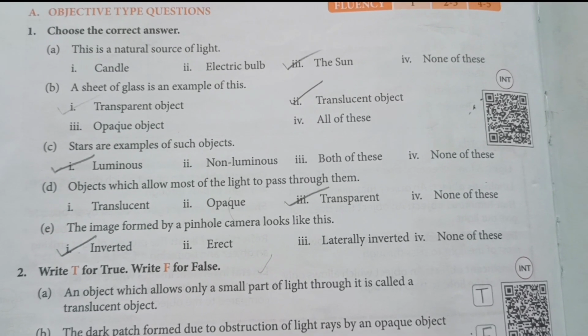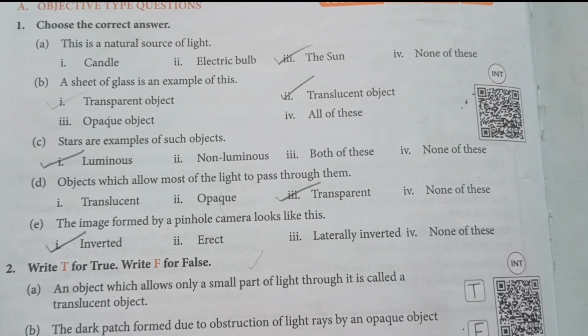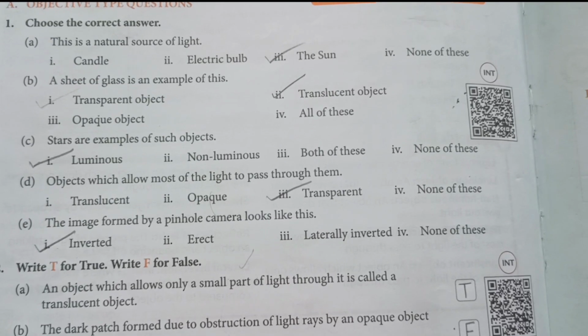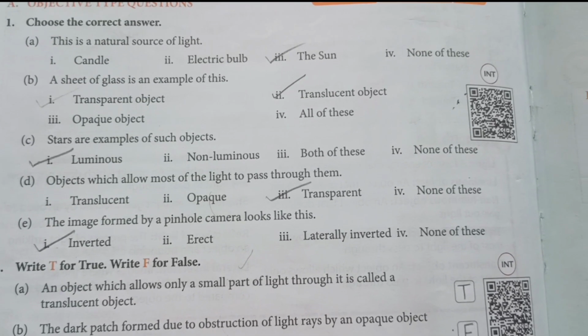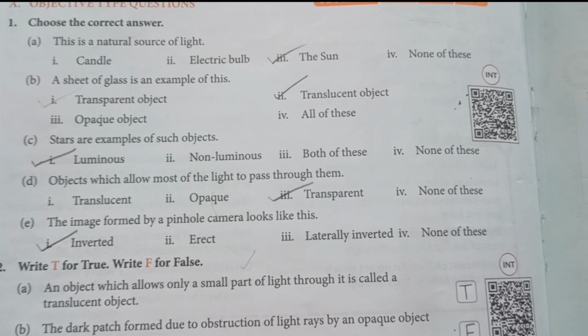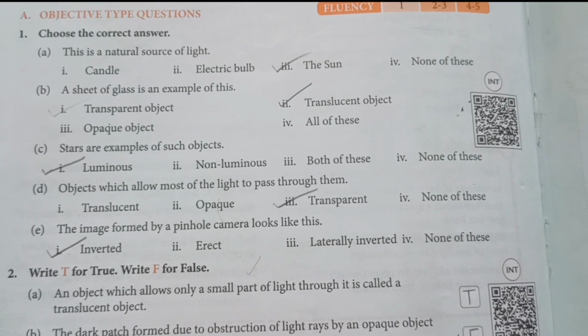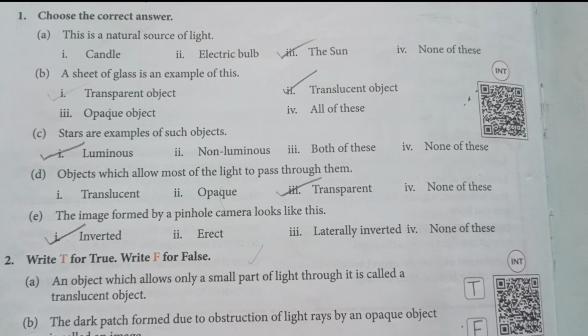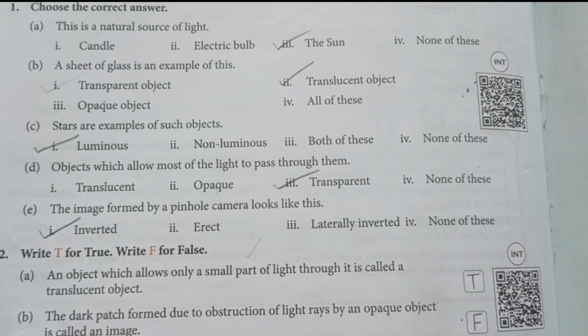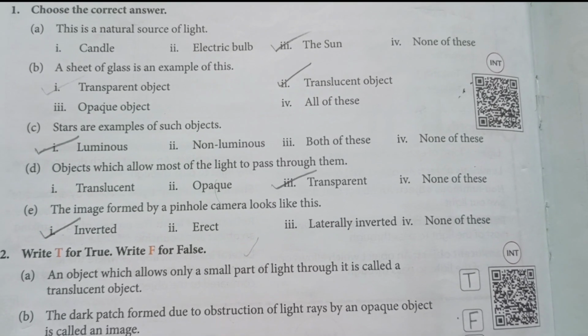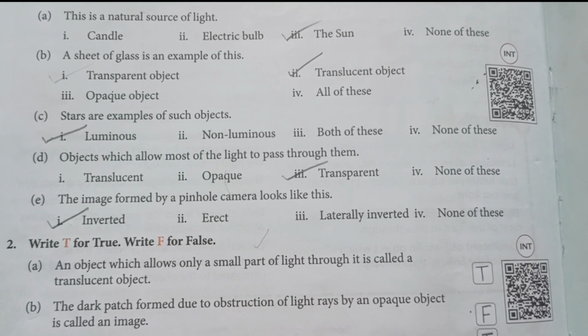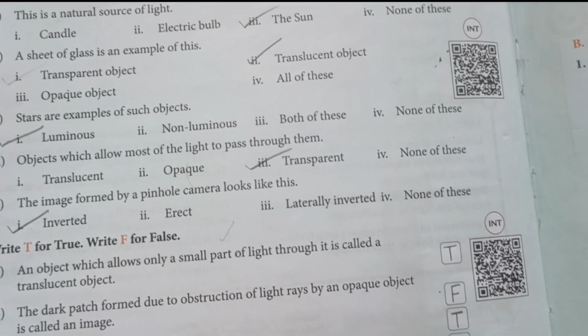Number C, stars are examples of such objects. Answer is number 1, luminous. Number D, objects which allow most of the light to pass through them. Answer is number 3, transparent. Number E, the image formed by a pinhole camera looks like this. Answer is number 1, inverted.